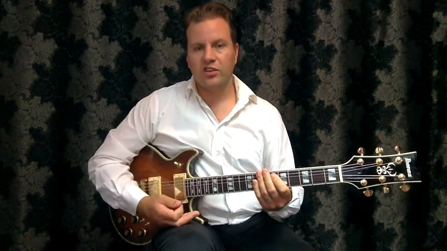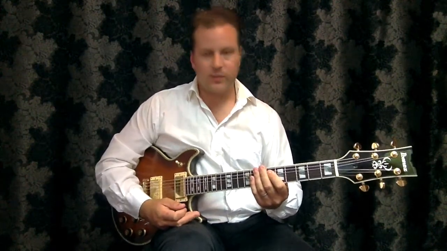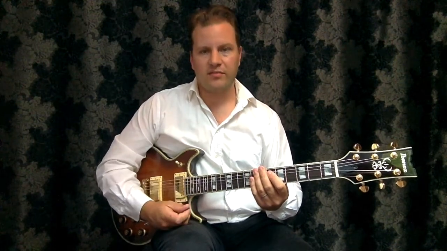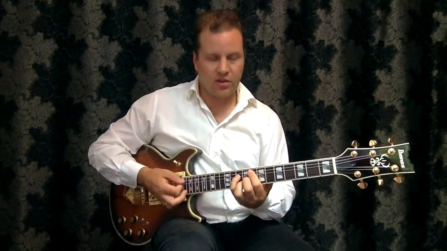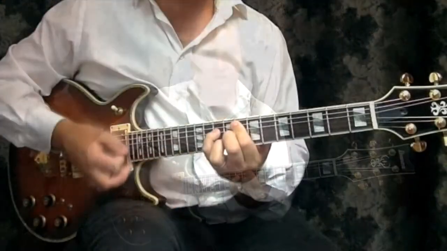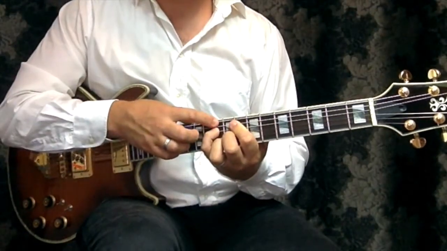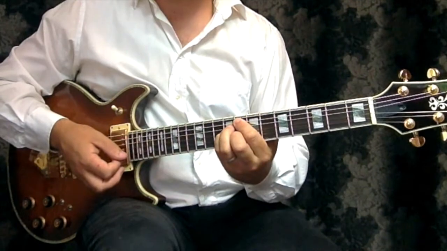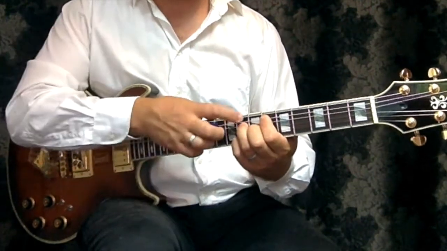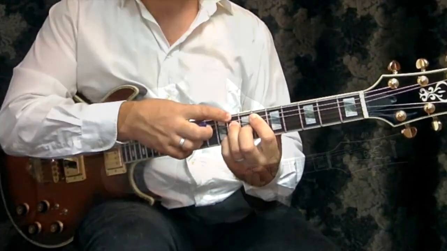Now, of course, you can turn those into minor 2-5-1s as well. The way we do that is we flatten the 3rd and flatten the 7 and so on. So I could go D minor 7 flat 5 to G13 to the C minor 9.